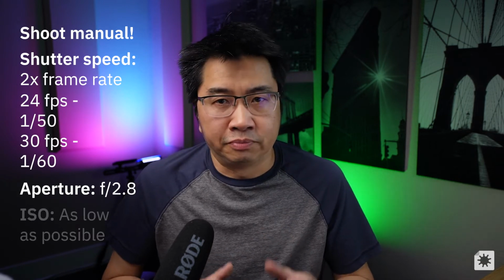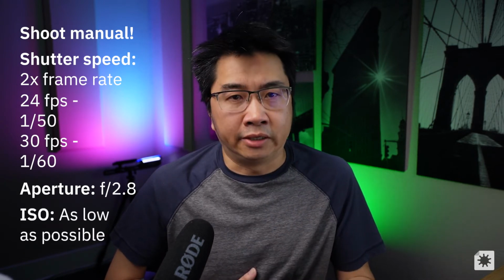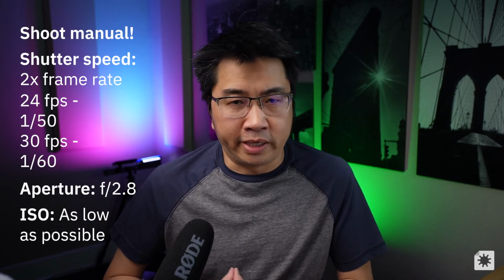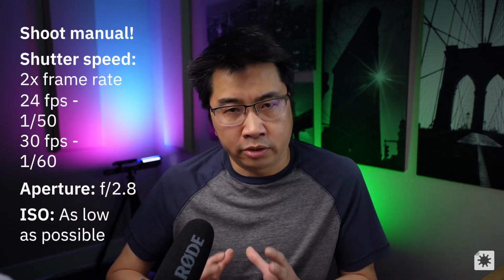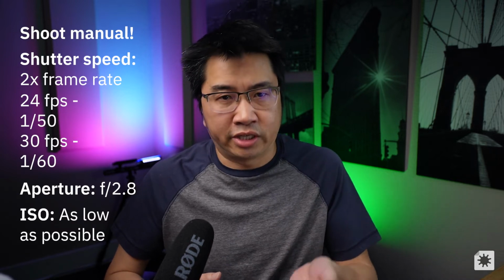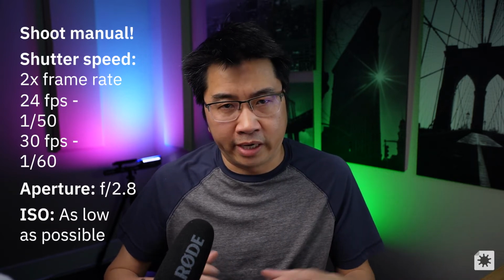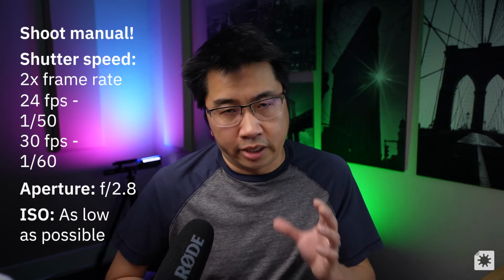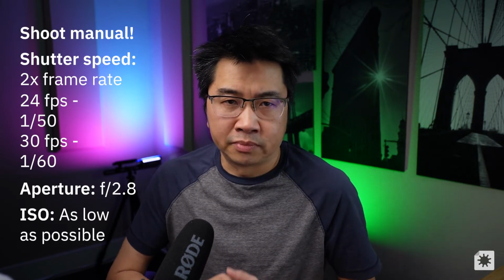Now, ISO. ISO is the sensitivity in your camera. Generally, you want this to be as low as possible, because if you have it set too high, you can capture some grain in the background, and then it sometimes doesn't look very good. So as low as possible.